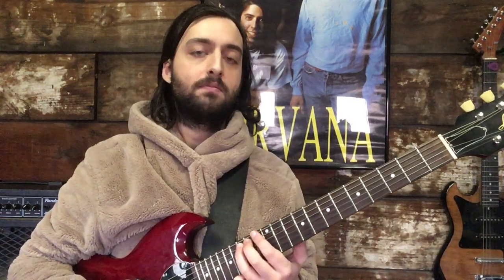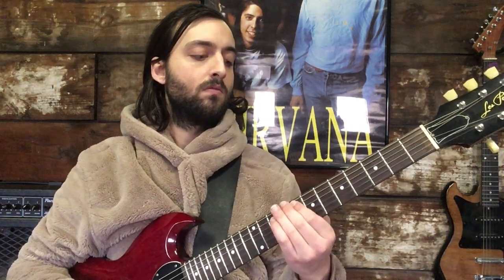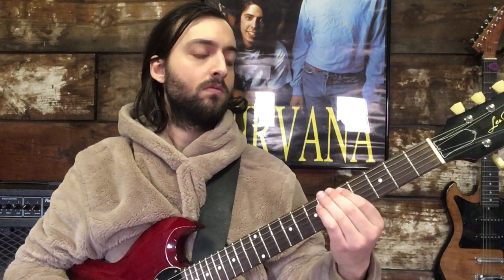And then going back down. And those are going to be our root notes for all the triads that we're going to play. Now the way that we're going to get these triads is by taking every other note in the scale. I did a couple videos on triads and triad inversions, so I'll make sure to put those in the description.